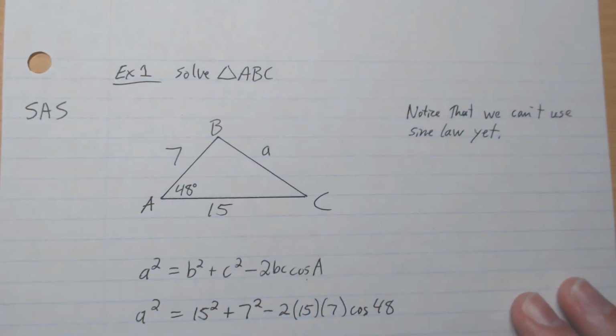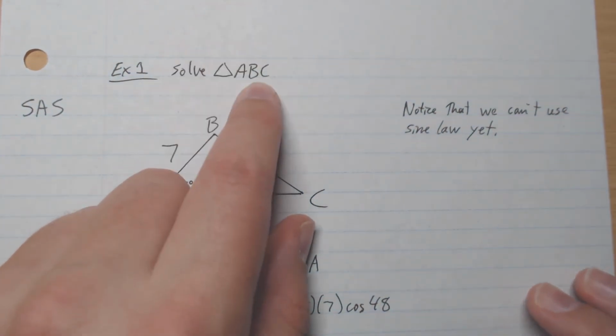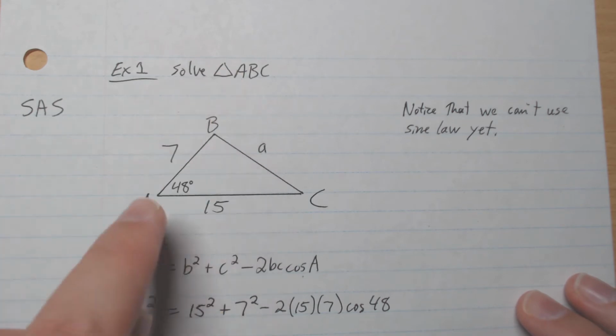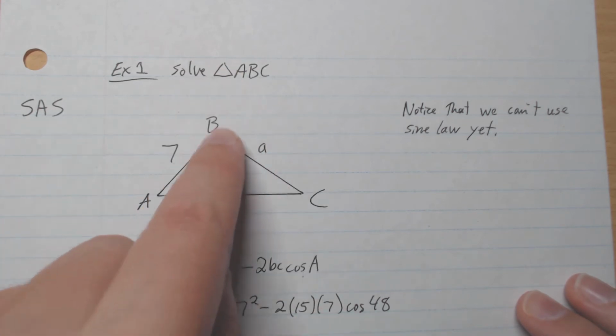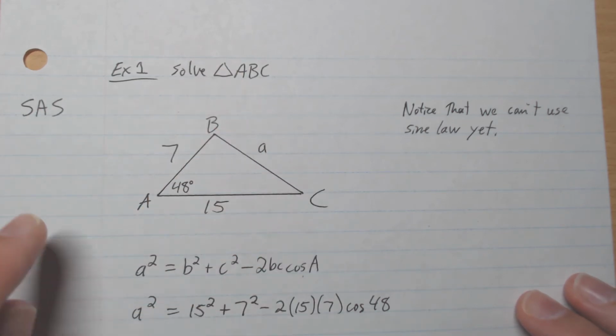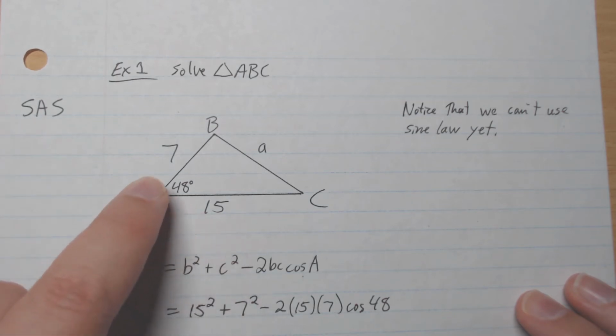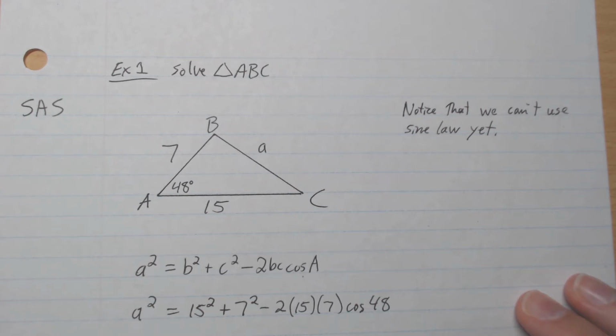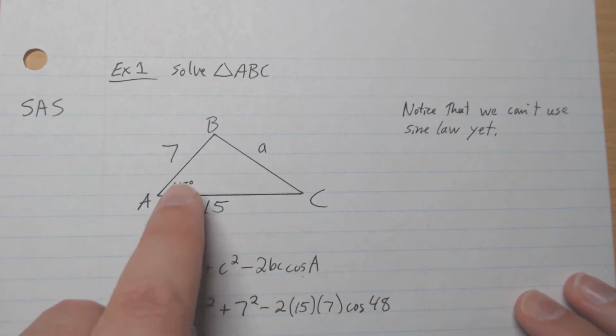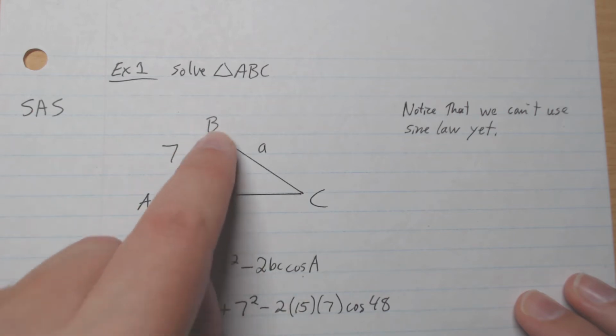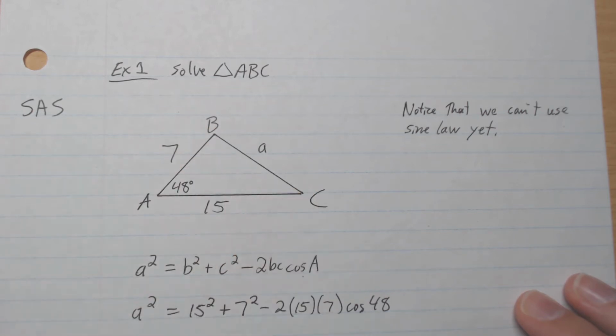Okay, example number 1. Solve triangle ABC. And what this means is find all of the side values and all of the angles. So the first we're going to study is SAS, so side, angle, side, like that. Notice that we can't use sine law yet, right? We need an angle and a side to be able to use the sine law. But see here, we have a side missing, here we have an angle missing, and here we have angle missing. So we can't use the sine law.